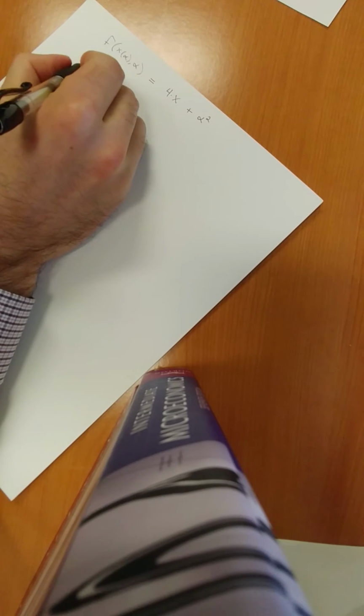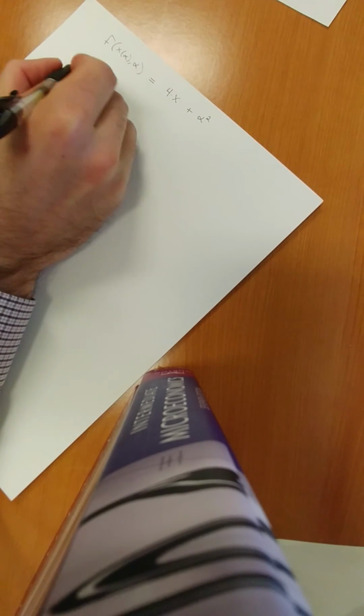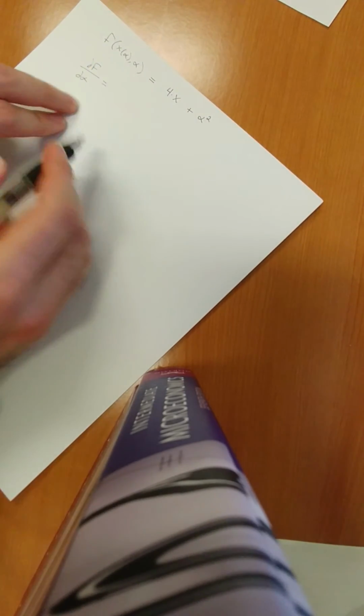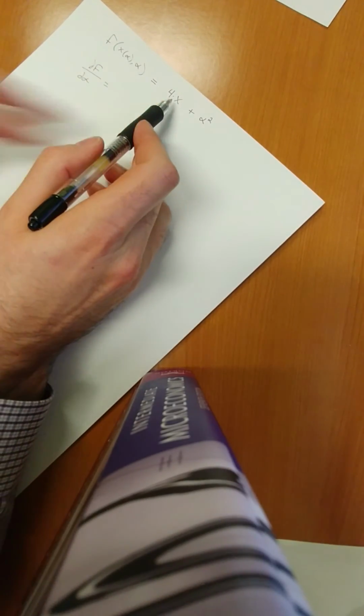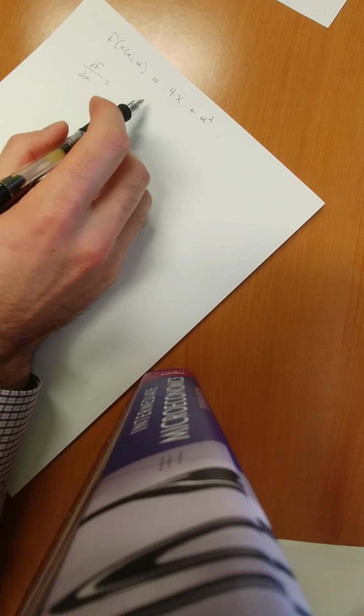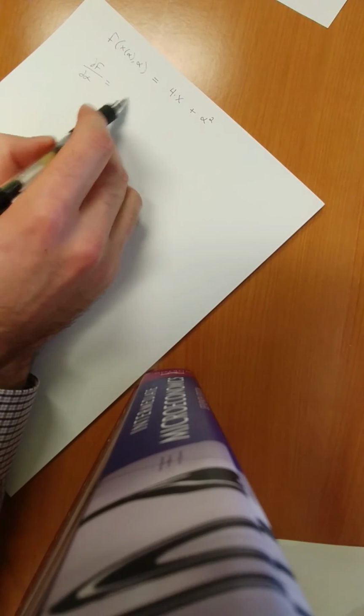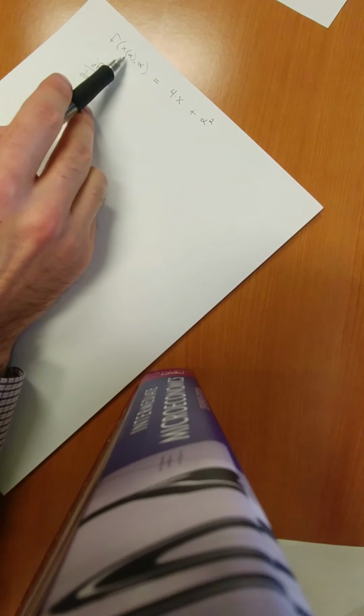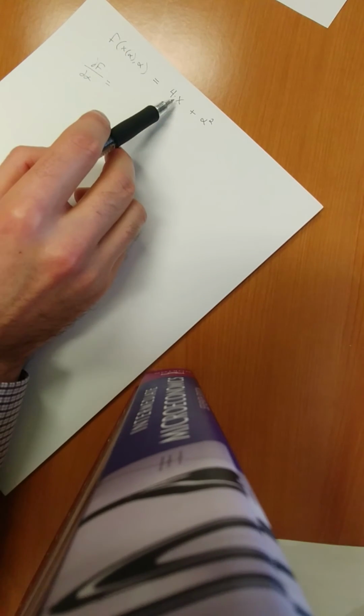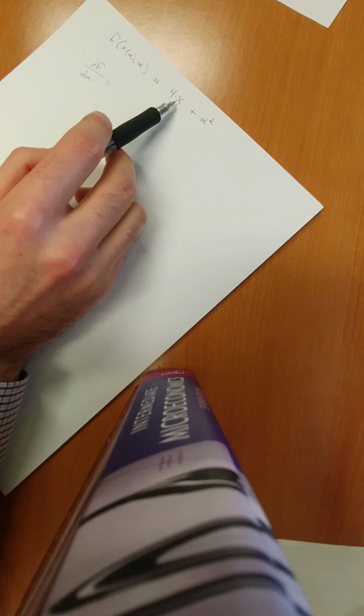If I want to take the total derivative of this function with respect to alpha, at first glance I might be tempted to just say that the derivative is 2 alpha. But remember the way I specified this: x is itself actually a function of alpha.